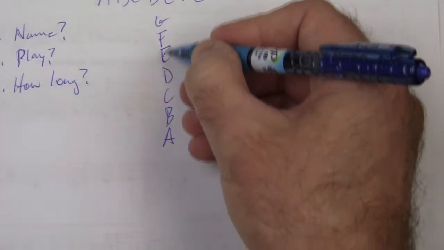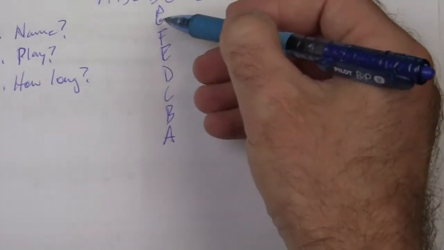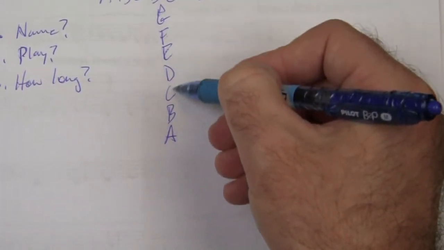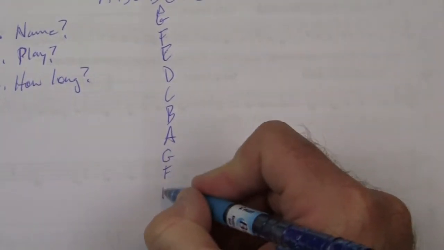If you go above that, you start the musical alphabet over again with another A, B, C, D, E, F, G going up. If you're going down, G, F, E, D, C, B, A, you would start over going down: G, F, E, D, C, B, A. So that is the musical alphabet.